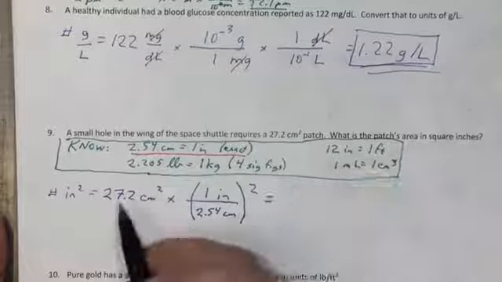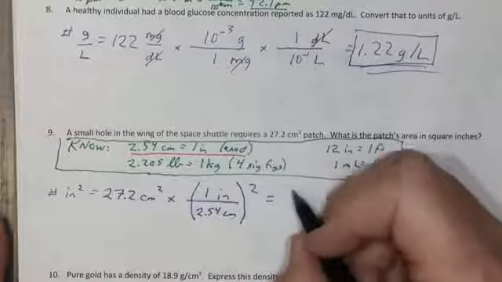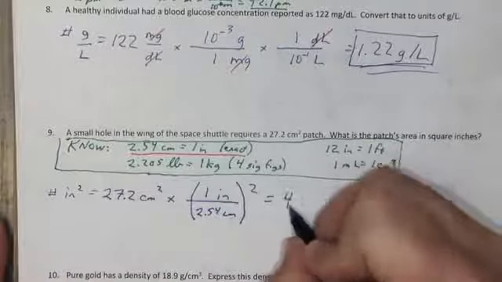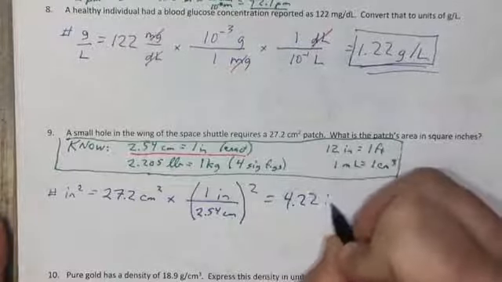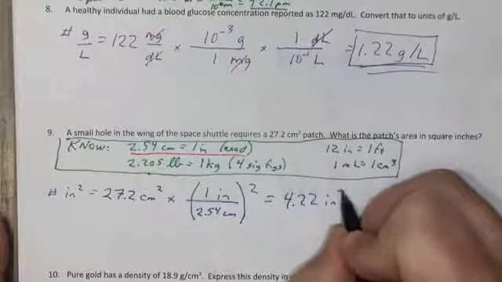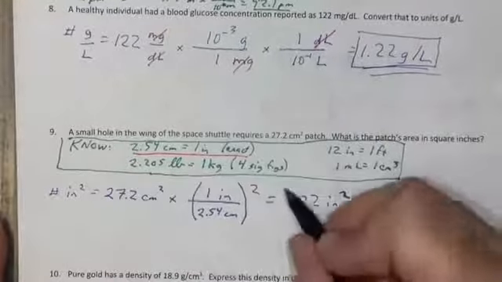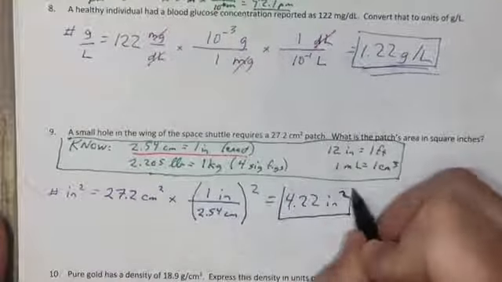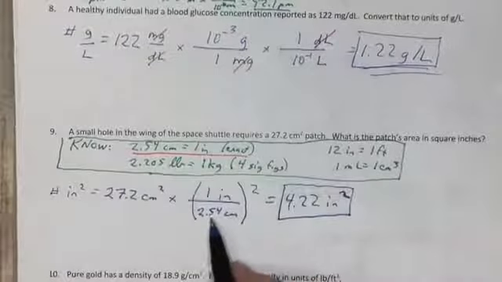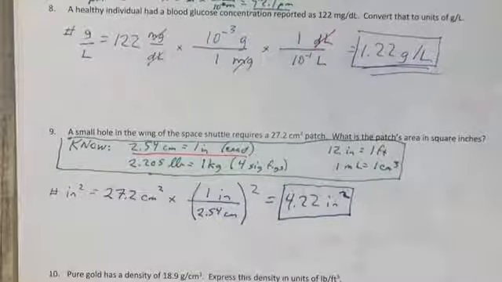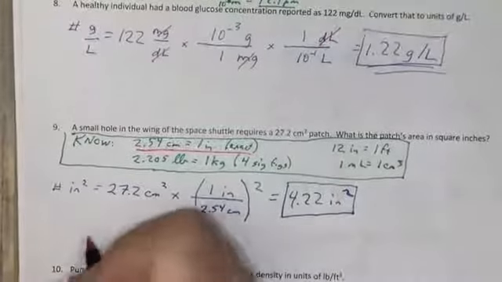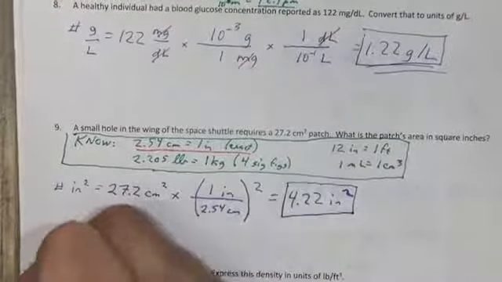So when you do this, we'll have 3 significant figures. We will get 4.22 square inches. This has 3 significant figures. This is exact, so we'll have 3 significant figures. 4.22 square inches. So remember to square the 2.54. Now, let's look at another problem that I could have asked about this. I could have asked, how many square feet?